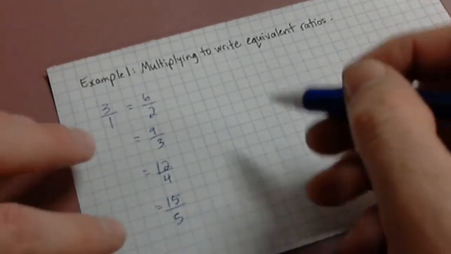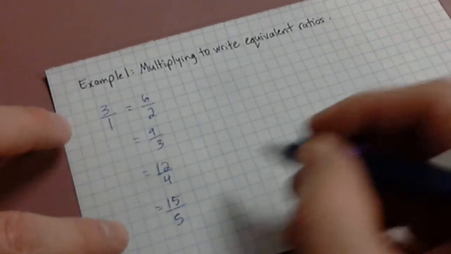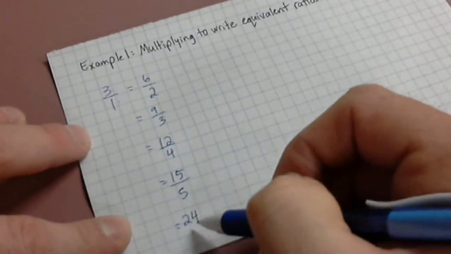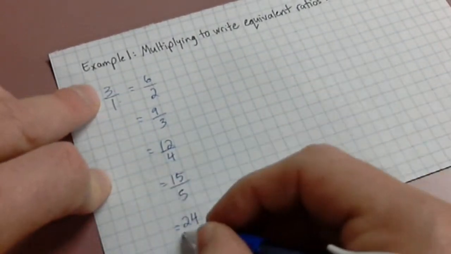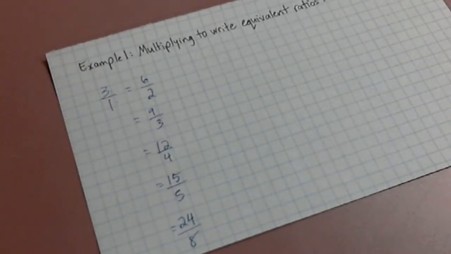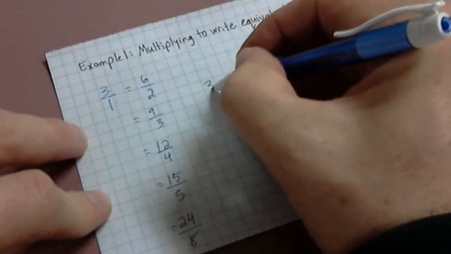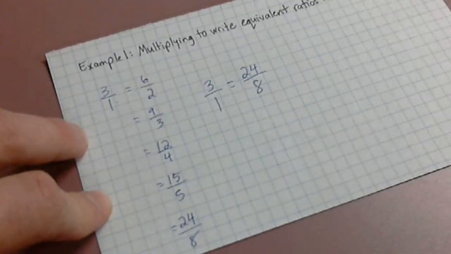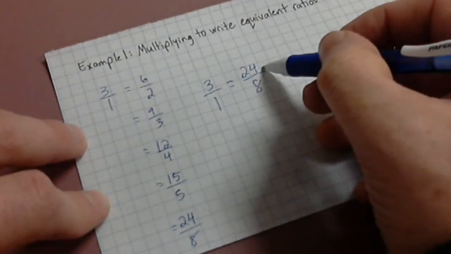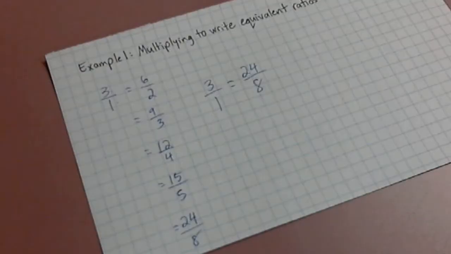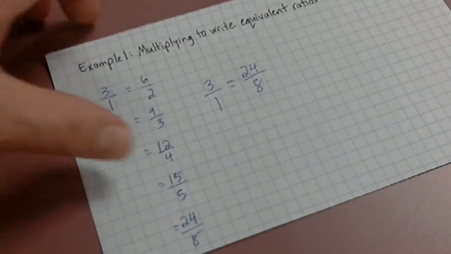Basically, what I want to do is pick a scale factor that's big enough to get me to 24 guys, right? Because it's guys to girls. And so if I want 24 guys, I have to multiply 3 times 8, which means I have to multiply 1 times 8. So it's 24 to 8. So using this ratio, 3 over 1, I can say that it equals 24 over 8. So for Ramona School, if 24 boys sign up to go snowboarding, and it follows the Canadian ratio, 8 girls should sign up to go snowboarding.